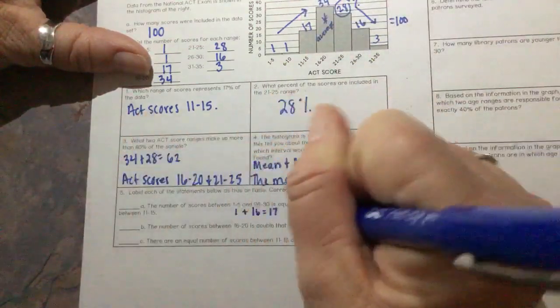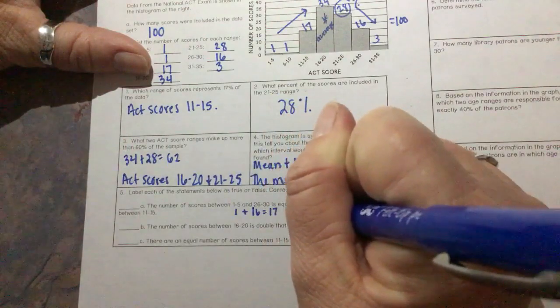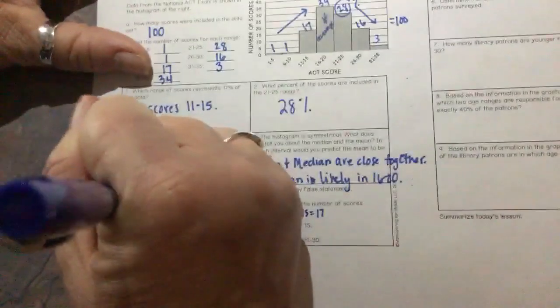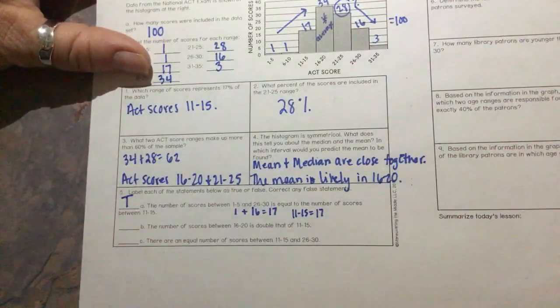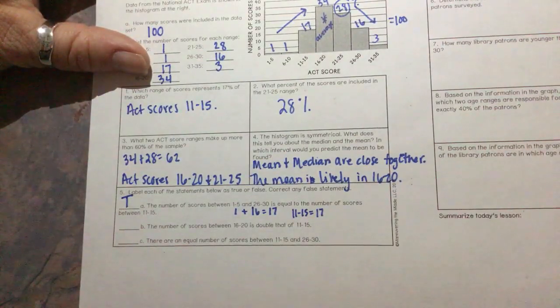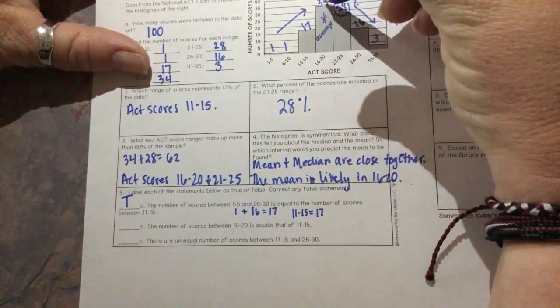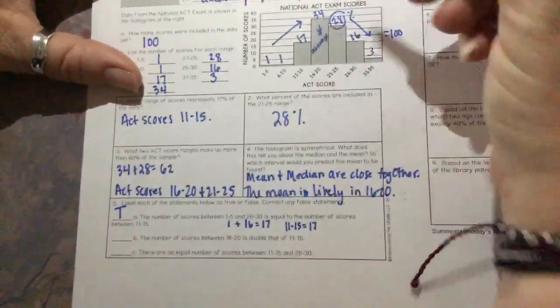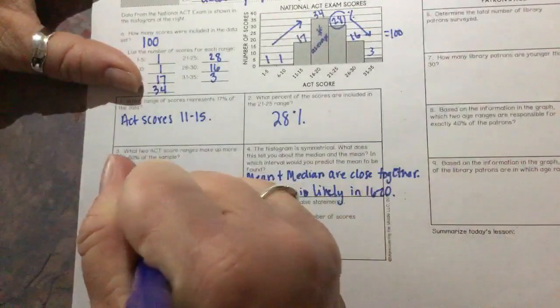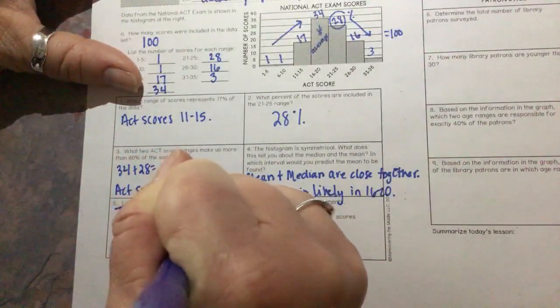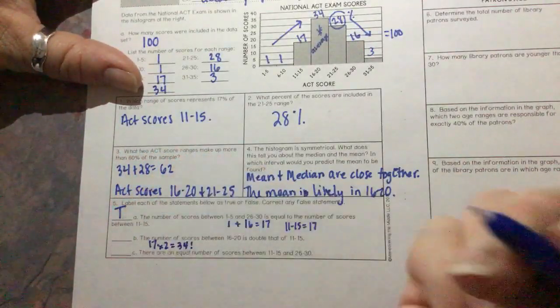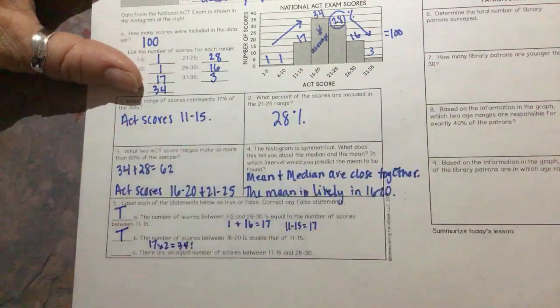And 11 to 15 equals 17. So that is a true statement. All right, the number of scores between 16 to 20 is double that of 11 to 15. So 16 to 20 is 34. And if I multiplied 17 times 2, I end up with 34. So that is also true.